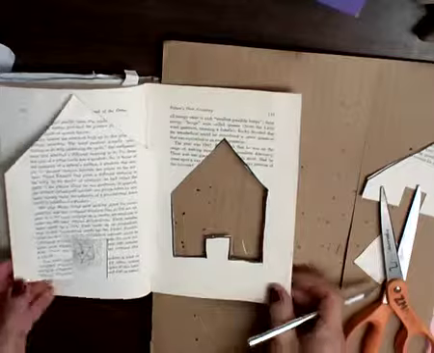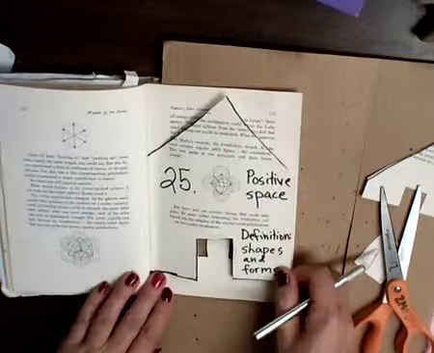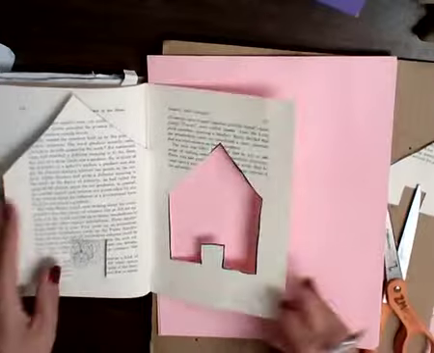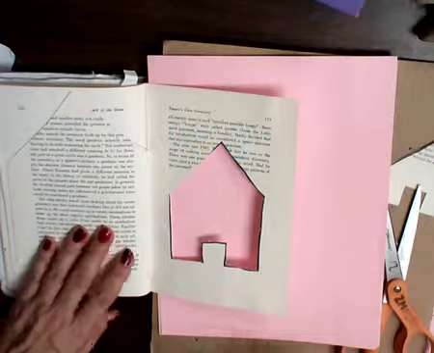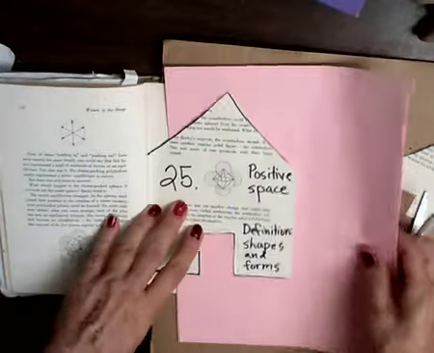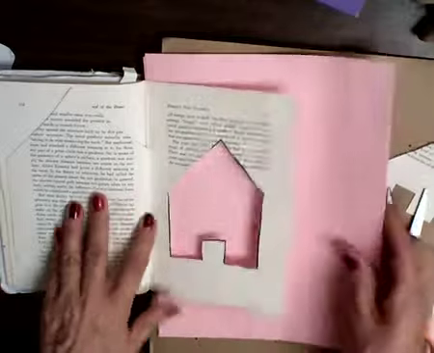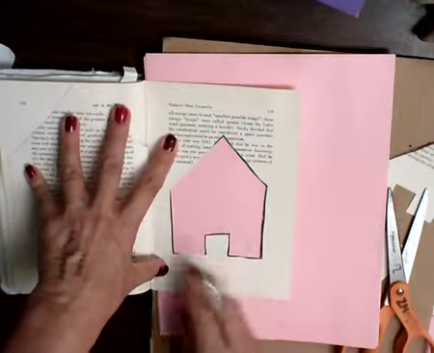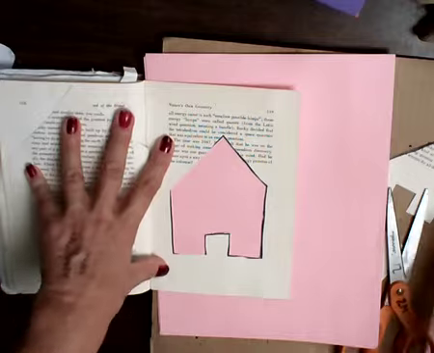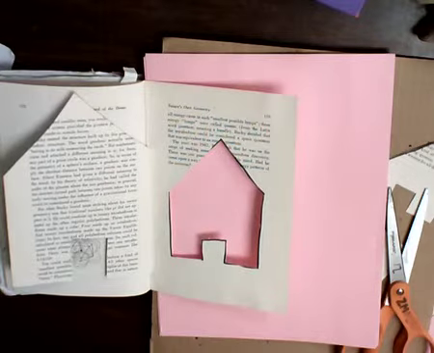Okay, so now I've got, this is the positive space, right? And then this is the same shape, but now it's the negative shape. So this is a house without a door. Okay, this is the space around the house. This is the space around the house without a door. So this is an empty space. So that's going to be number 26. And here's how you label it.